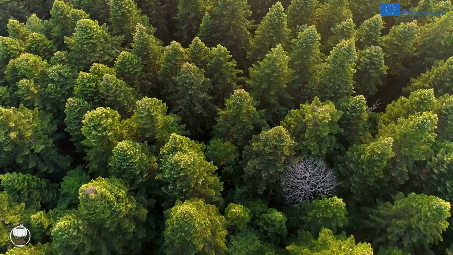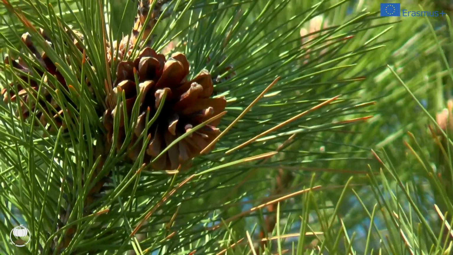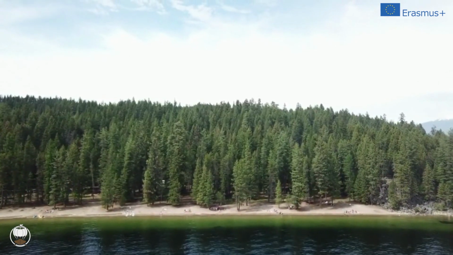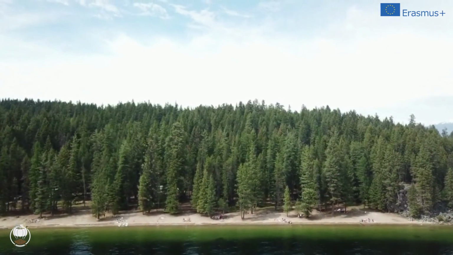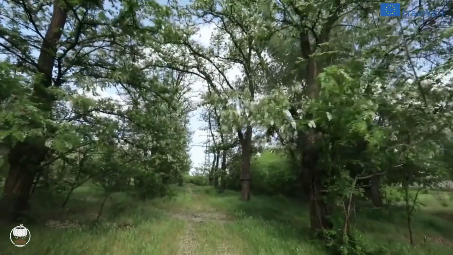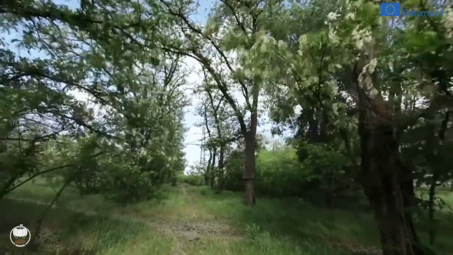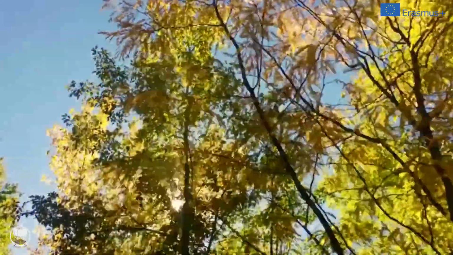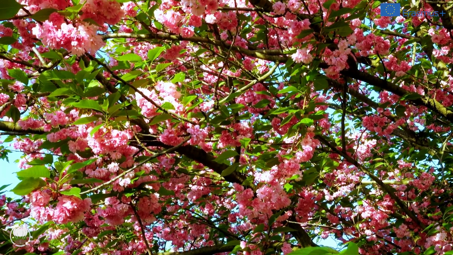Gymnosperms have no fruit, and their reproductive seeds are pineapples or cones. They are soft and light woods, easy to work with, and mostly from the northern hemisphere. Angiosperms are commonly called flowering plants, among which we can find the broadleaf trees that give fruits and flowers.